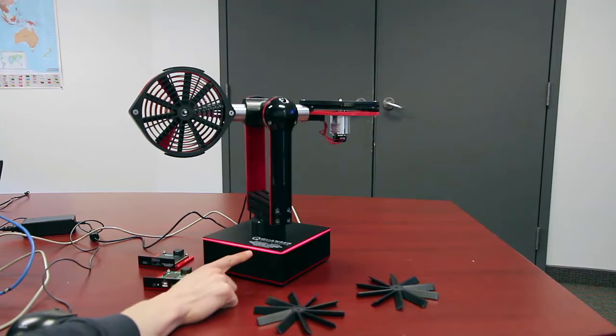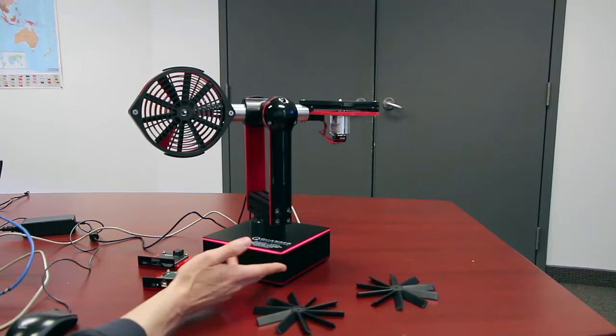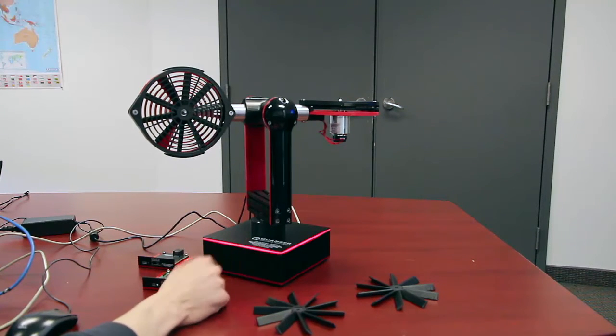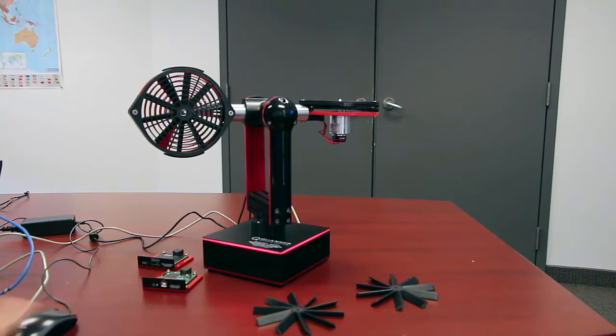There's an LED light here at the bottom. Right now it's red, but it's user programmable, so you can change it from red to green, for example, when you're running a controller. That's another nifty little thing that you can program.